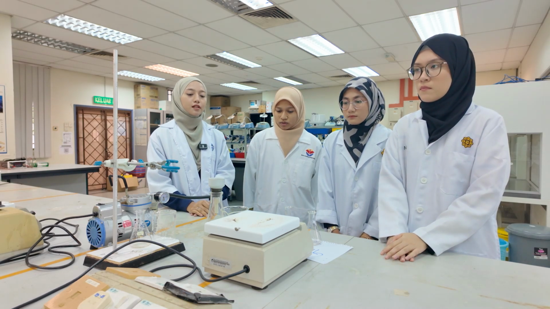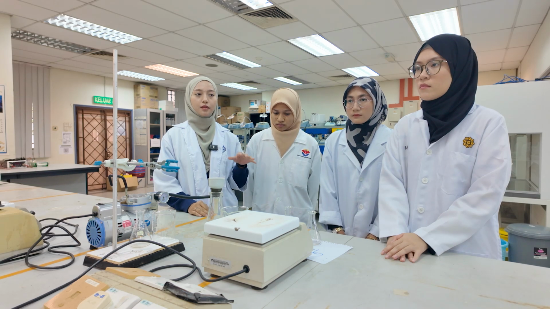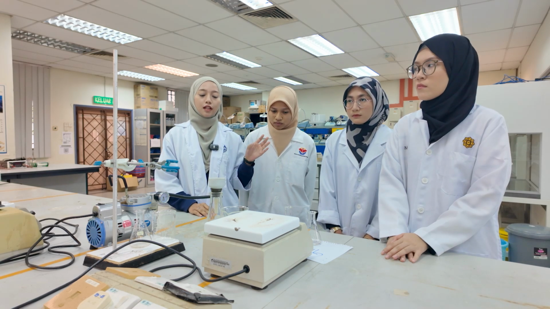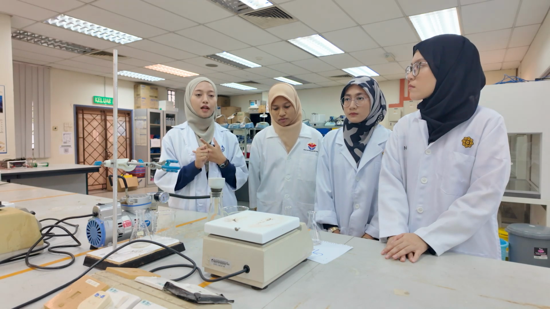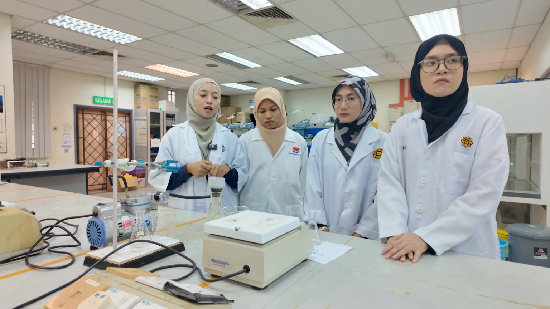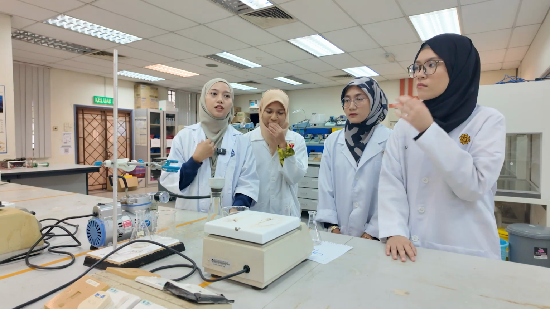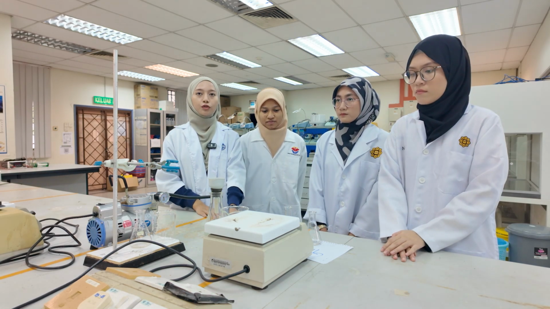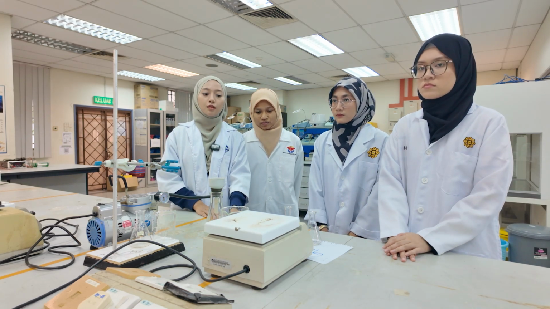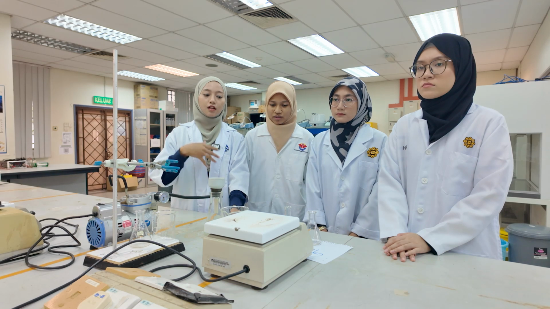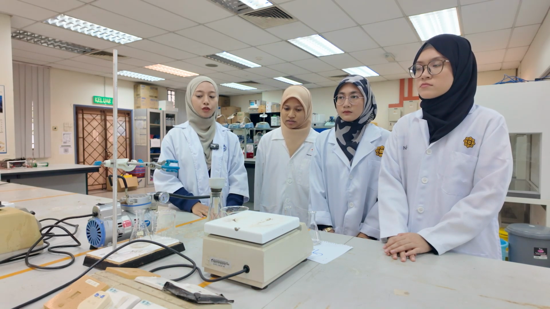The next one is ventilation. We need to handle this experiment in a well-ventilated fume hood, because some of the methanol and hexane might release harmful vapor which will affect our breathing, and the fume hood will minimize the release of the vapor. The next one is vacuum filtration.